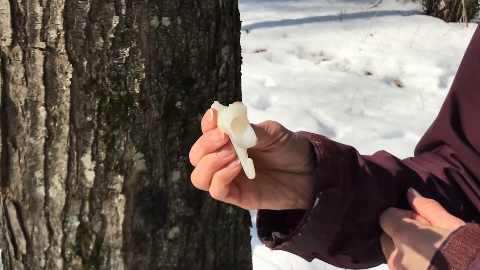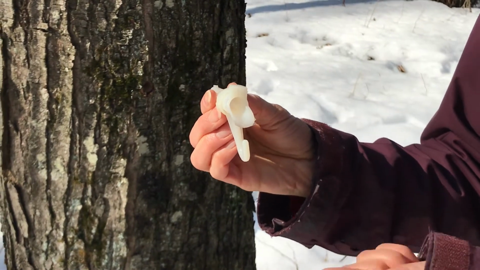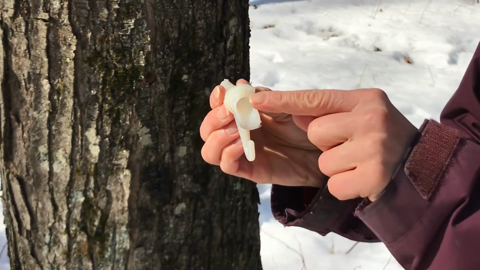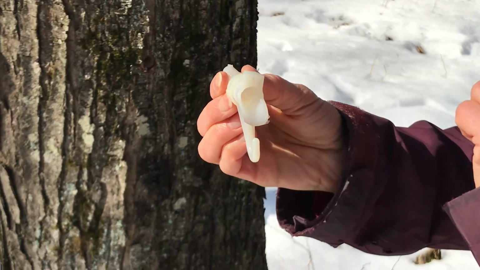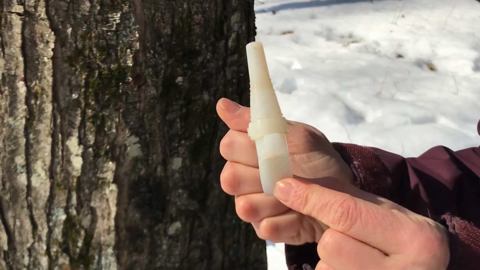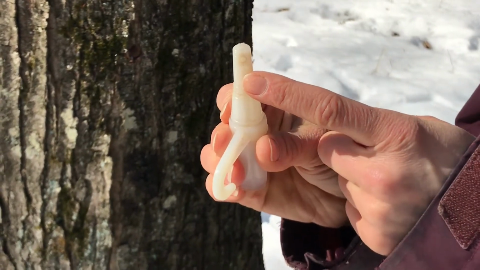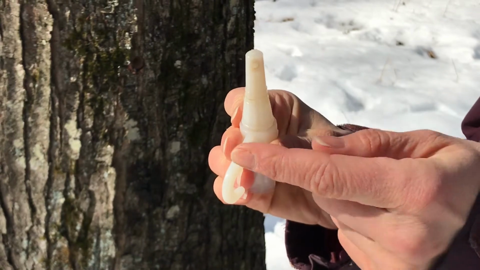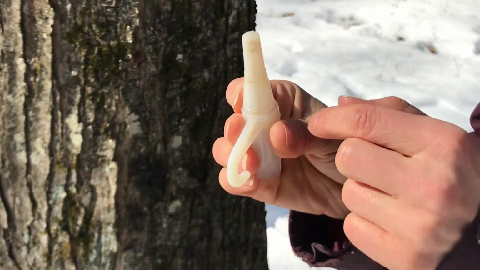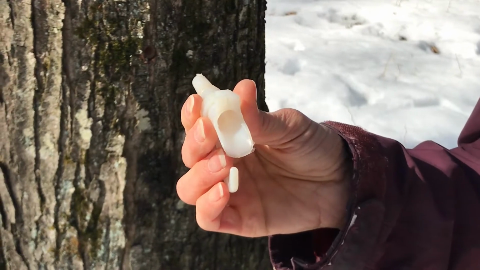So we're going to use a plastic spile today. This is one that is commonly used now. And you'll see this is the opening or the mouth of the spile. And the narrow end is what actually goes in the hole we just made. And if I flip it over, you'll see there's a small hole there. And that's where the sap is going to go into the spile, and then it comes out the mouth. And we'll show you how we collect it here in a second.